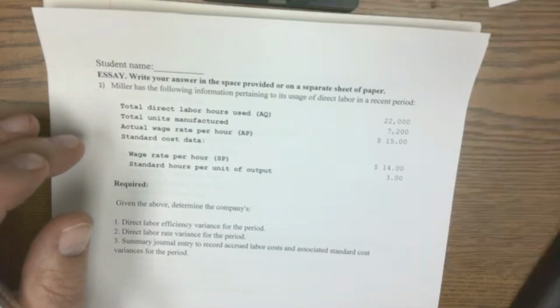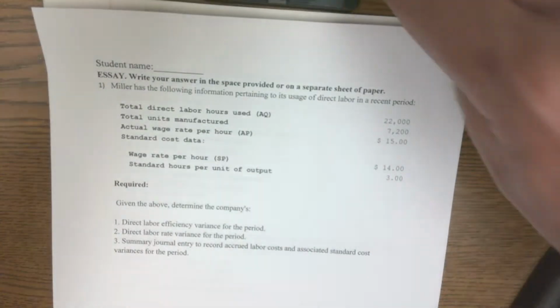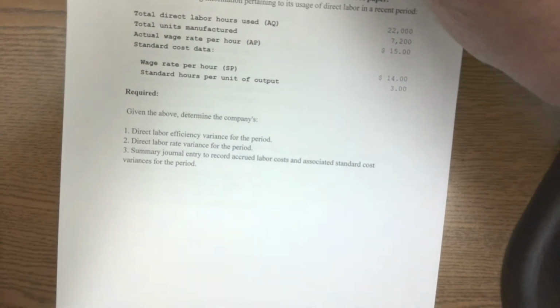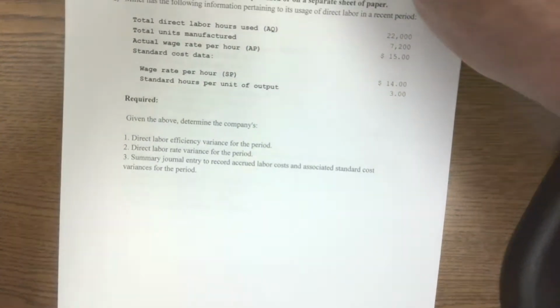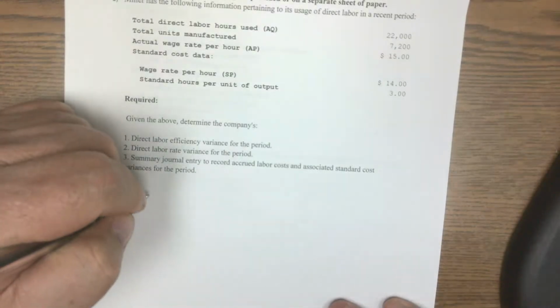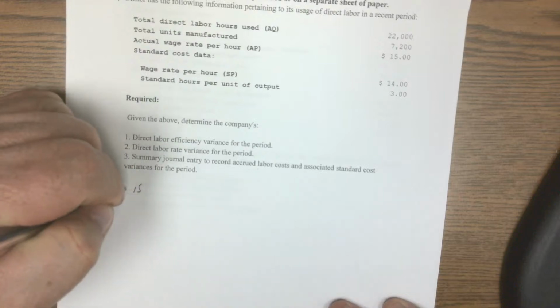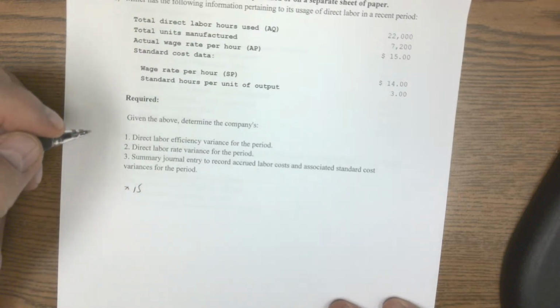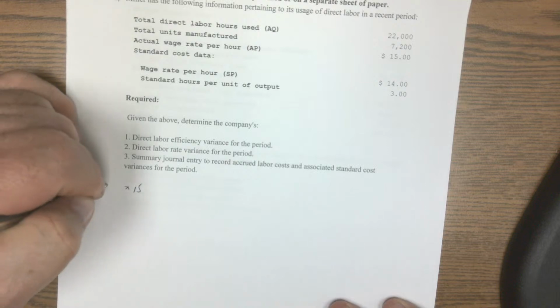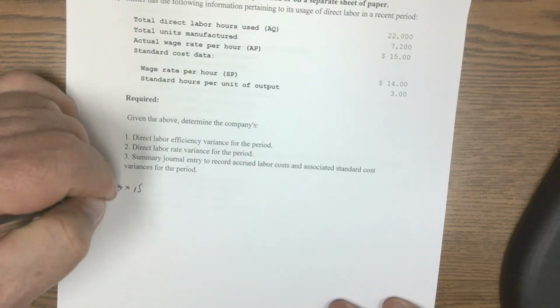Problems 3, 7, and 10 from your exam review. So the first thing we have to do is the labor variances. The actual wage rate per hour was $15, and the actual total direct labor hours used was 22,000.